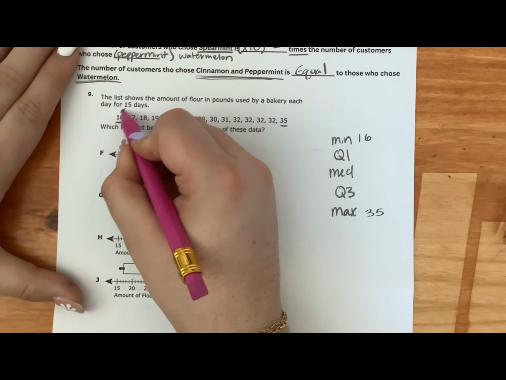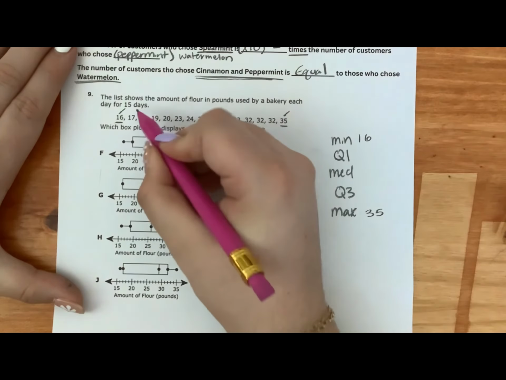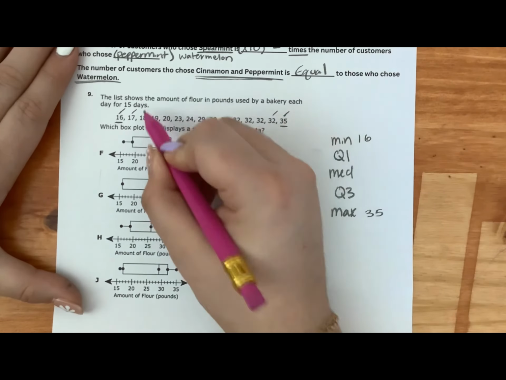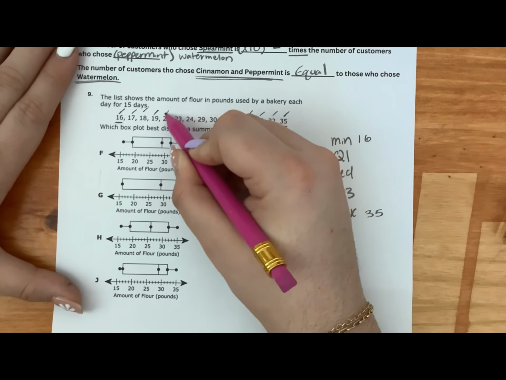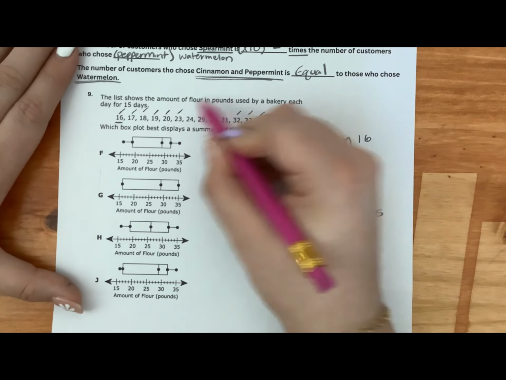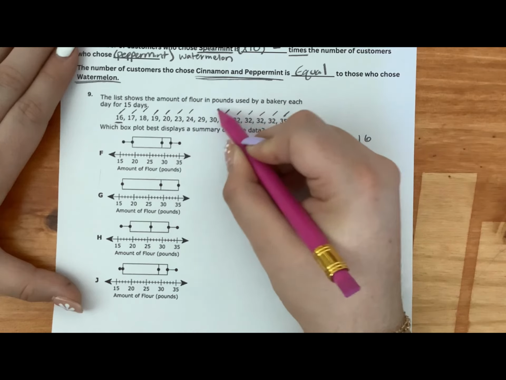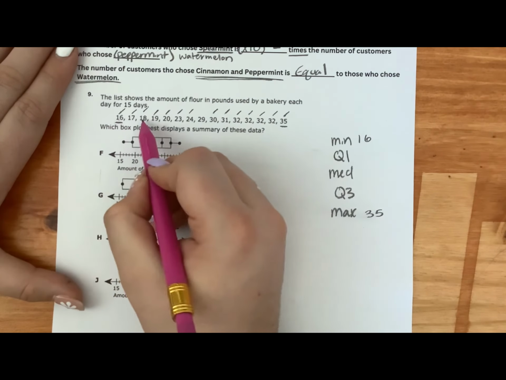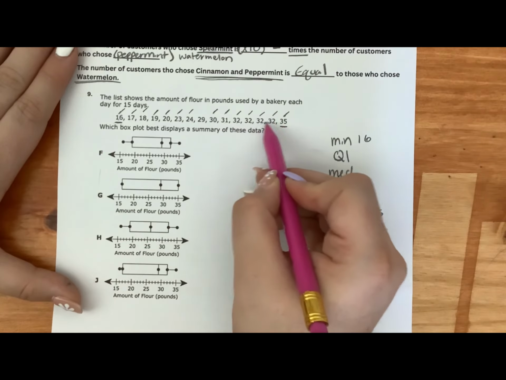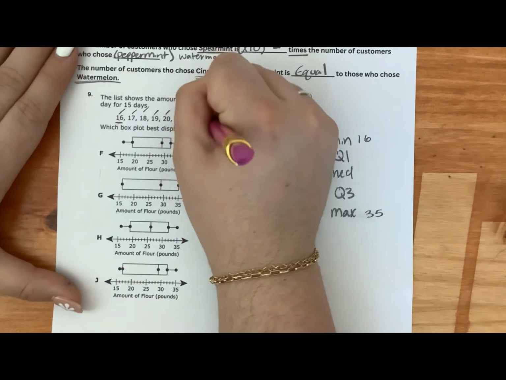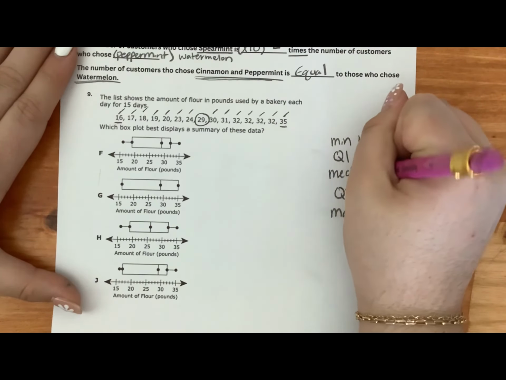I'm going to mark above it so I don't mess up like I did earlier. I have 1, 2, 3, 4, 5, 6, 7 on this side, and 1, 2, 3, 4, 5, 6, 7 on this side. So 29 is my median.